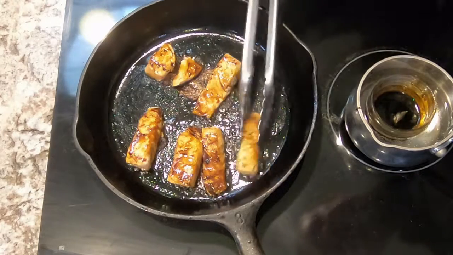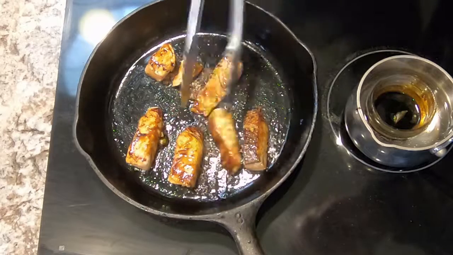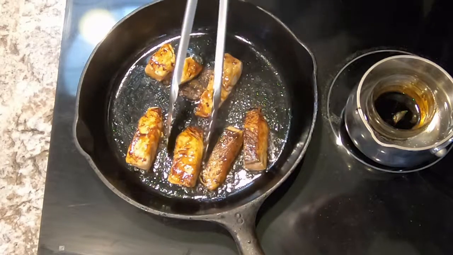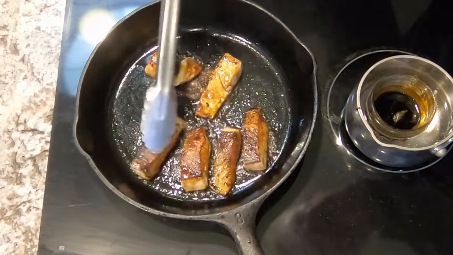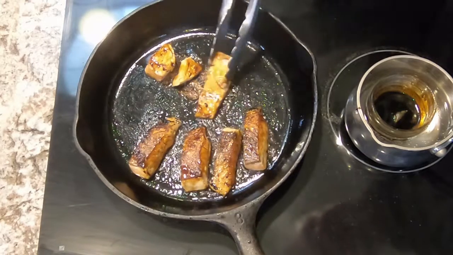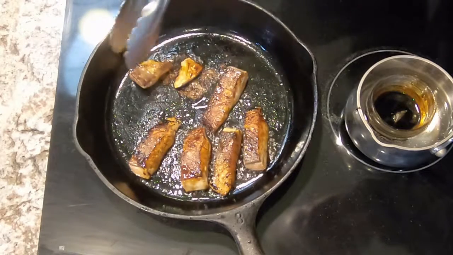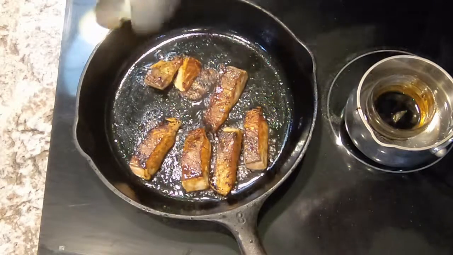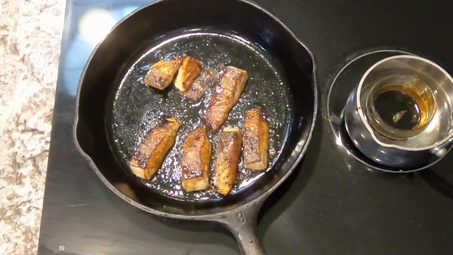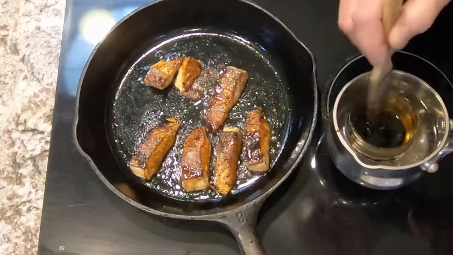All right, they've been cooking for about 1 minute, so let's turn them over. We're going to brush them on the top side again with a little Kabayaki sauce.